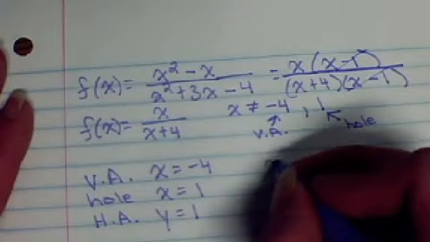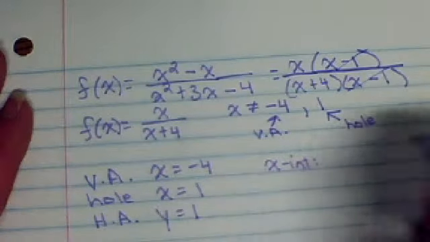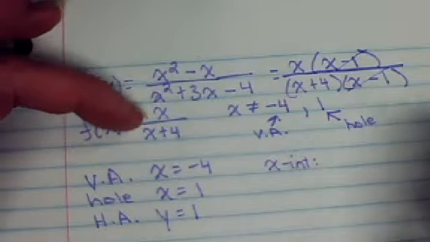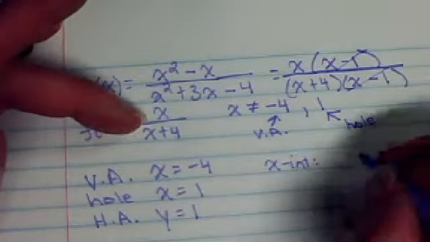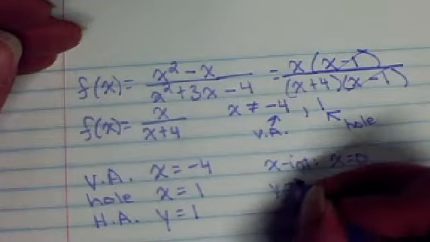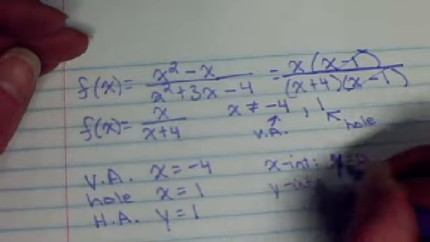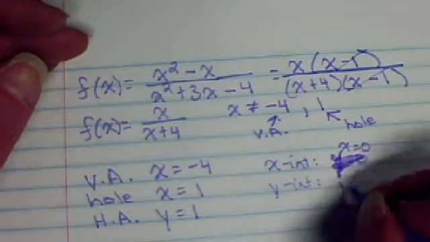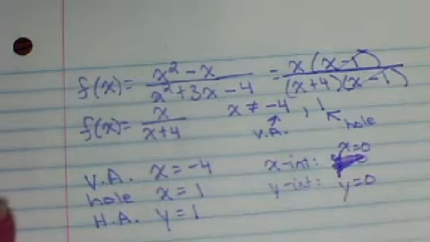Our x-intercept occurs when our y equals 0. Now that is happening when our numerator is 0, so that is at 0. Which means our y-intercept, whoops, that's right, x-intercept, x is 0, y-intercept is going to be y is 0. I'm having a brain damage moment.